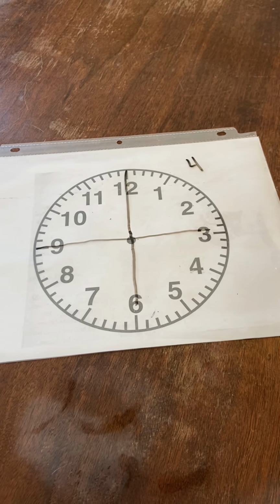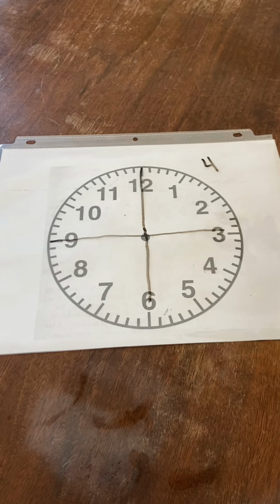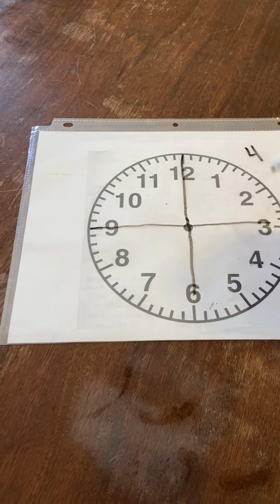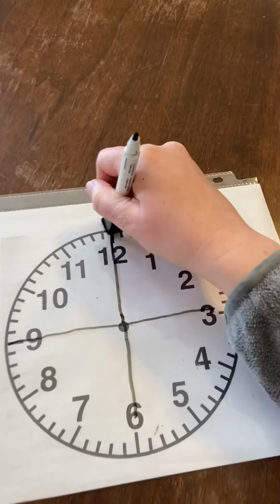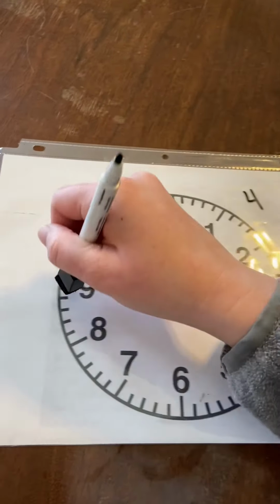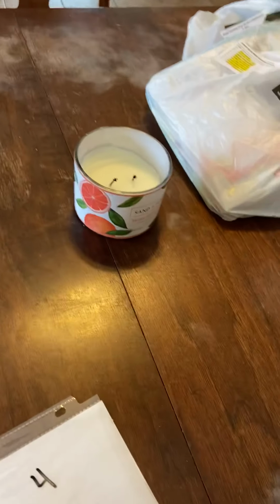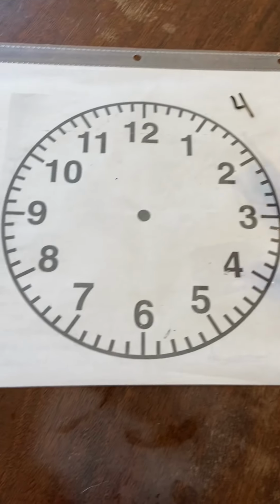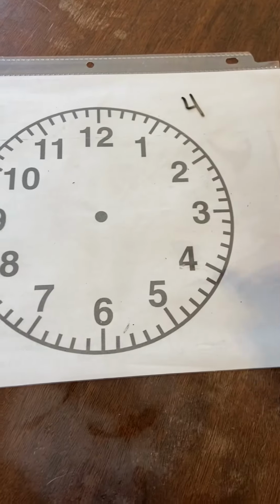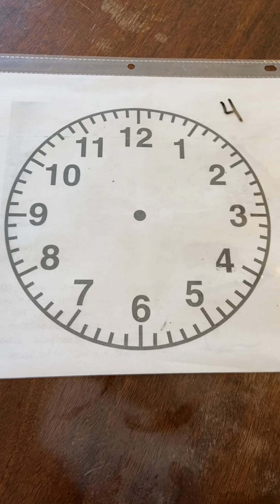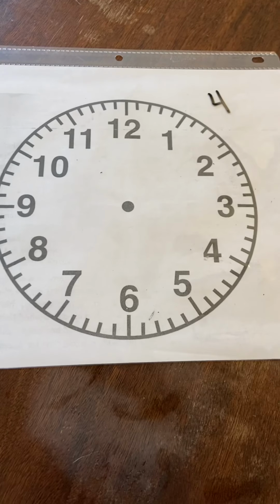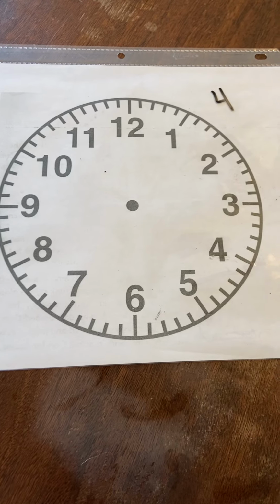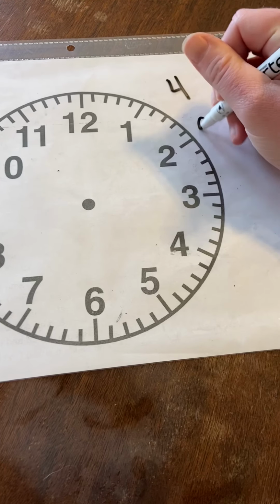Now, we typically look at our quarters going from our 3 and our 9. So I'm going to erase this here and show you guys an example. Okay. So we know that if it's down to our 6, we say it is half past something. But let's say I wanted to talk about it being a quarter past.